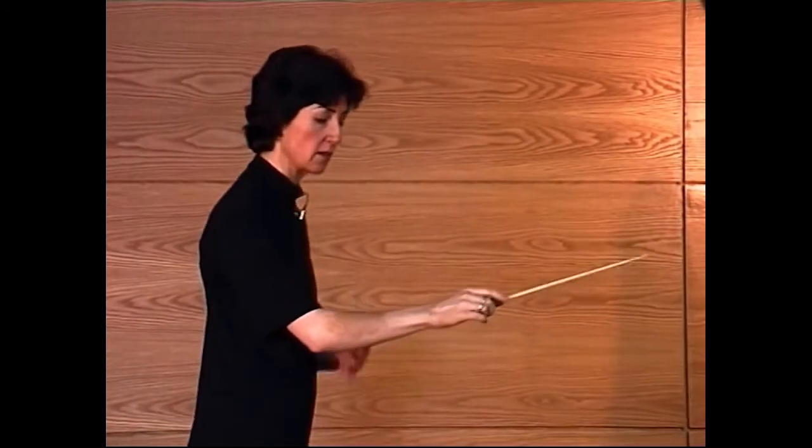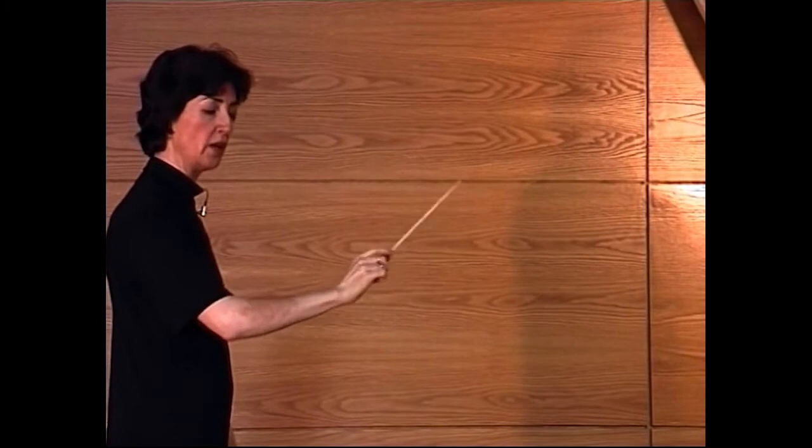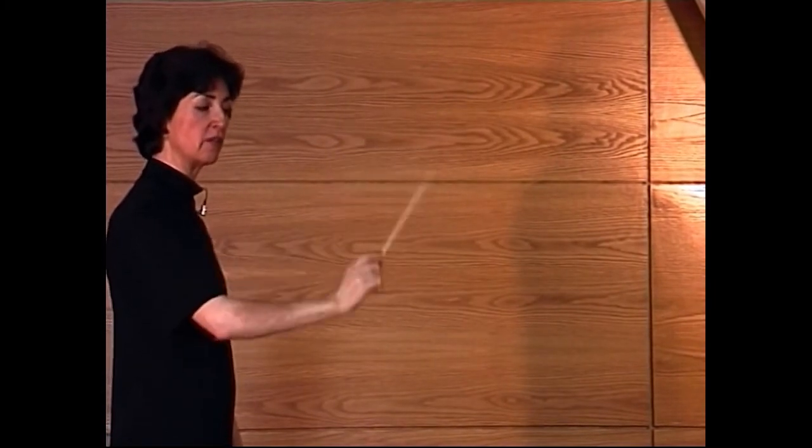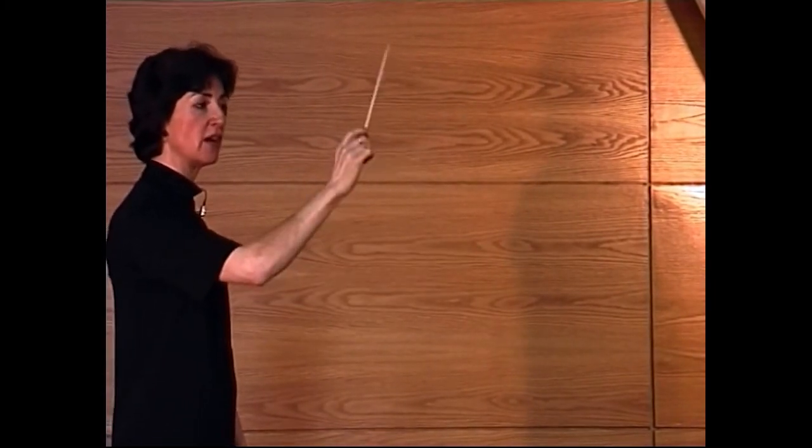It's quite important that the arm lifts through this so the beats are clear. If I turn sideways on, you'll see that. 1, 2, 3, 4, 5. And from behind, it looks like this.